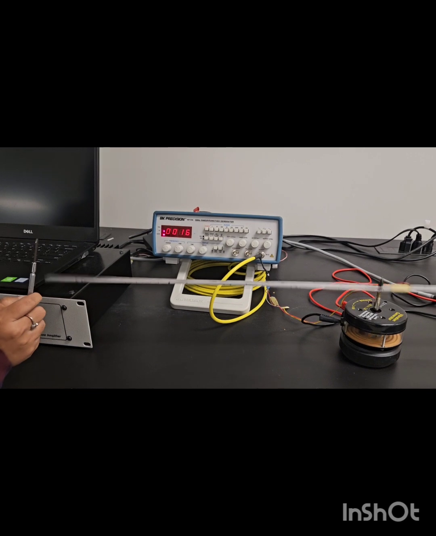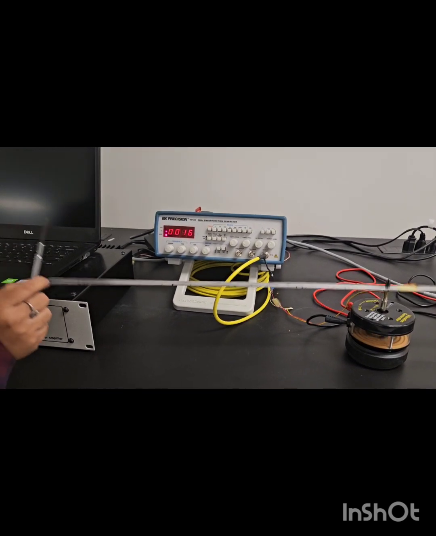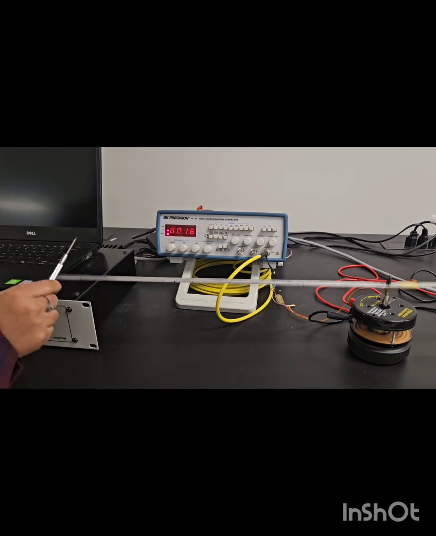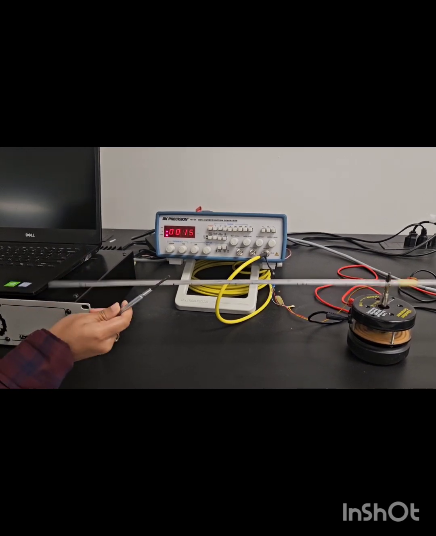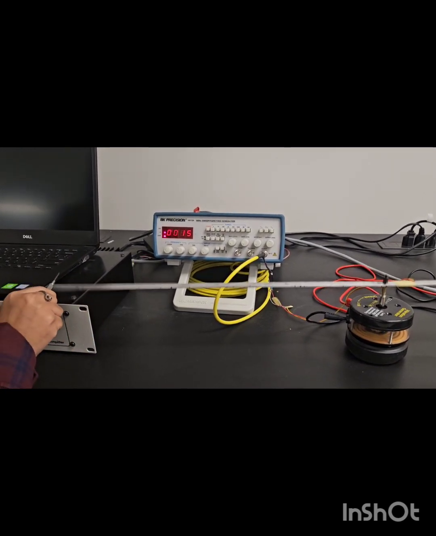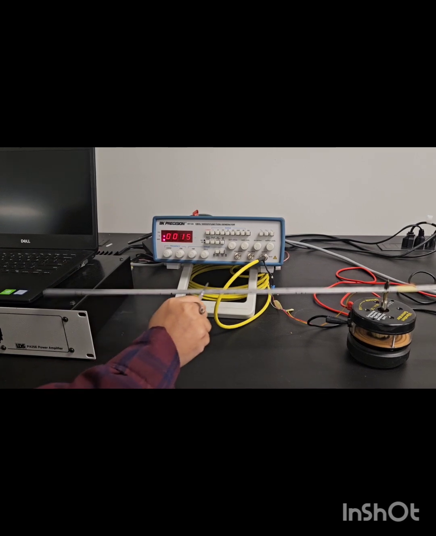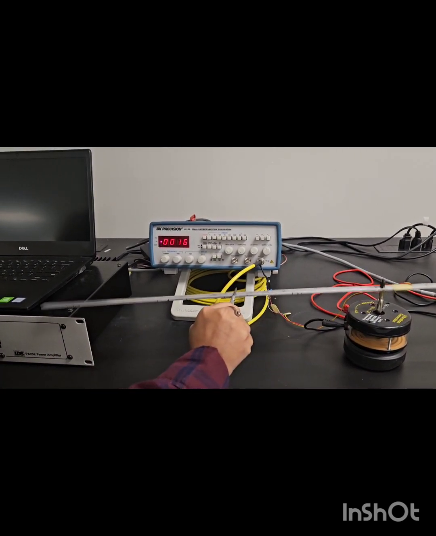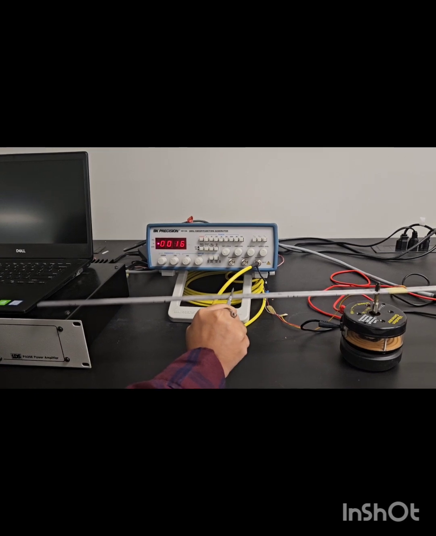To measure the nodal position, we can find it by looking at it, or we can also find it using something lightweight. If we move it along the beam like this, we can see that at this point there is very little movement.